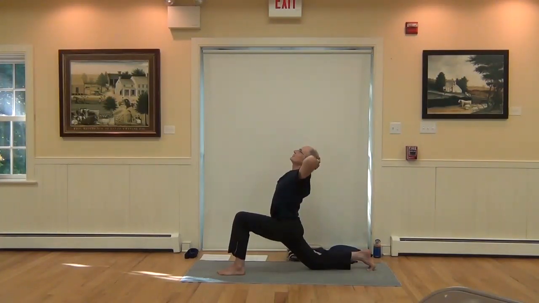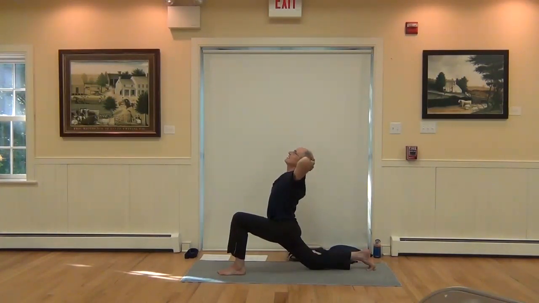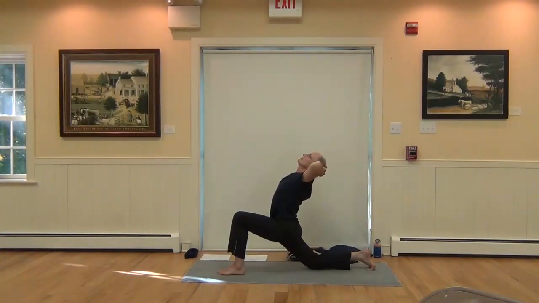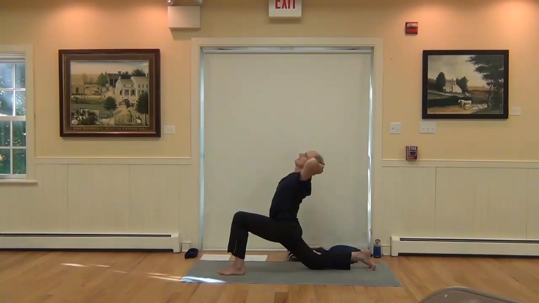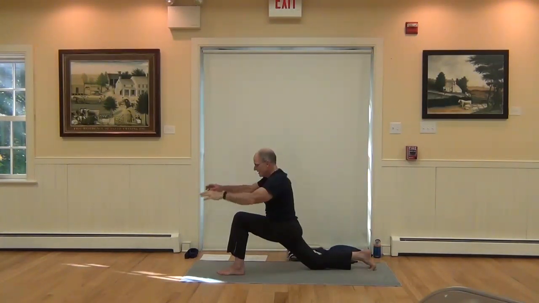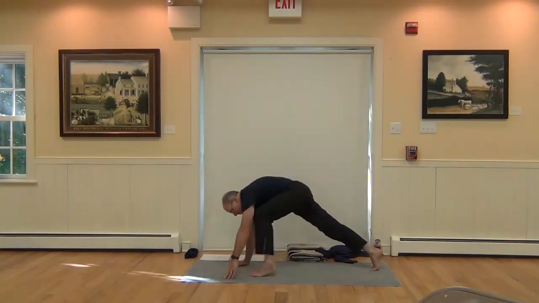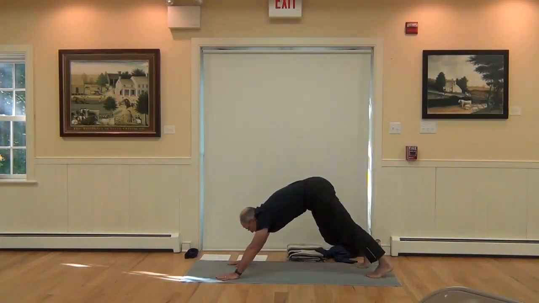And exhale, more determined effort in the hips and thighs. Pull back with that front heel. Resist with the back knee. Bring the sides of the neck back so you have a long, smooth arc through the back of the spine. And inhale, release. And exhale, step the left foot back to downward facing dog. Adho Mukha Svanasana.